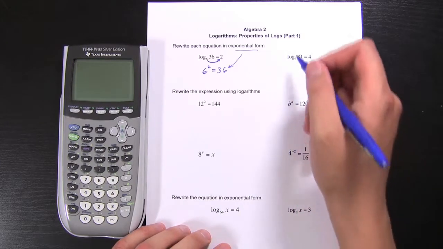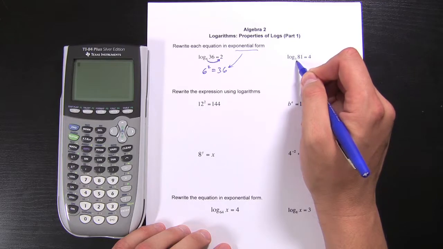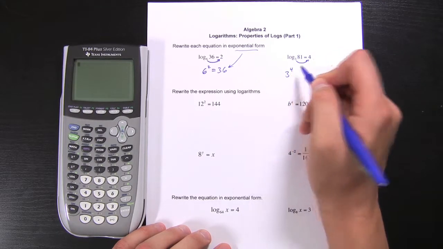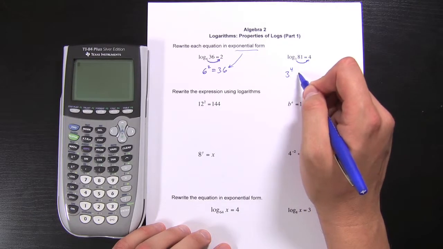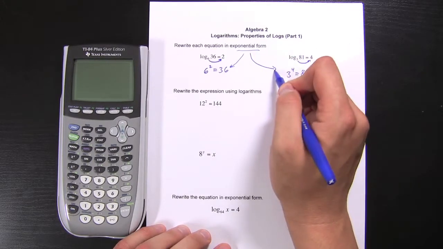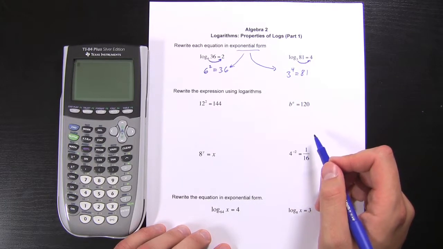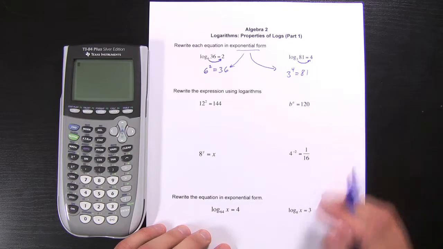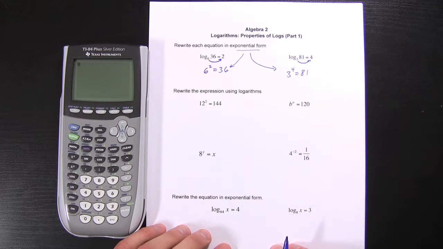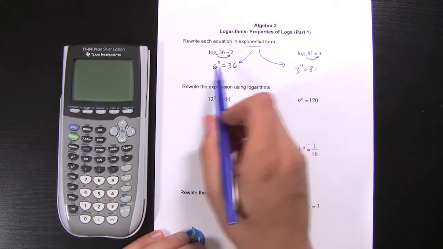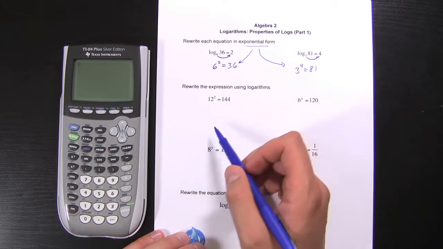All right, let's take a look at the other one here. If we apply that same rule, we take that 3, bump up the 4. There you have it, 3 bumps up the 4. This equals 81. Now you have this problem in exponential form. All right, pretty simple so far. It takes some practice in order to get it down cold where you can do this without even thinking about it.